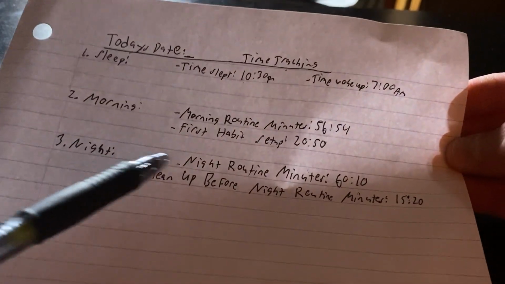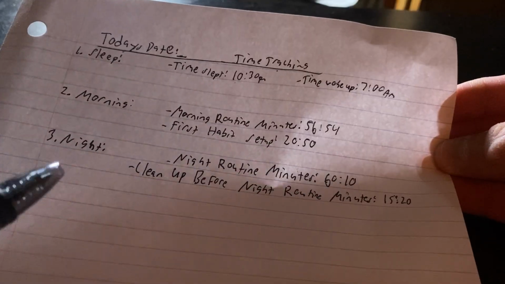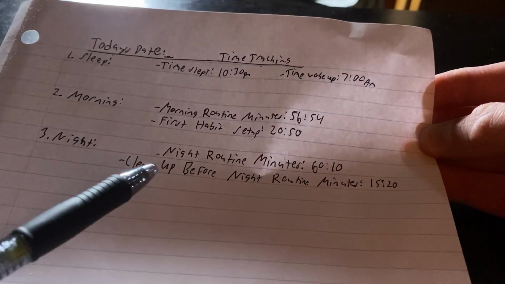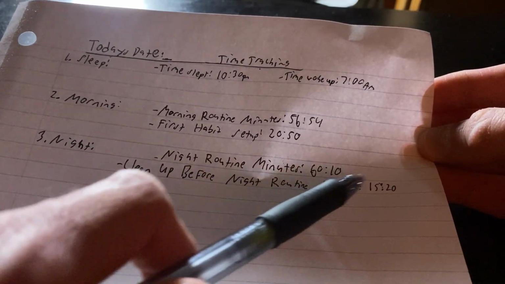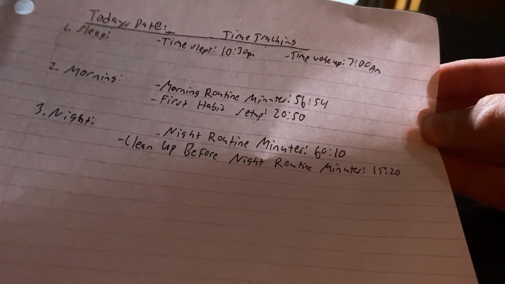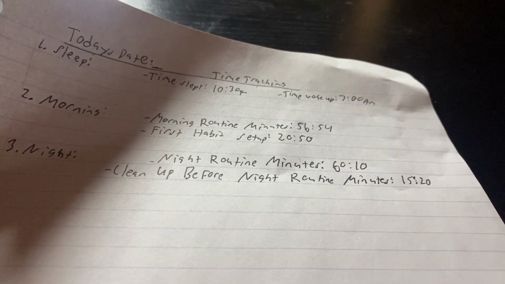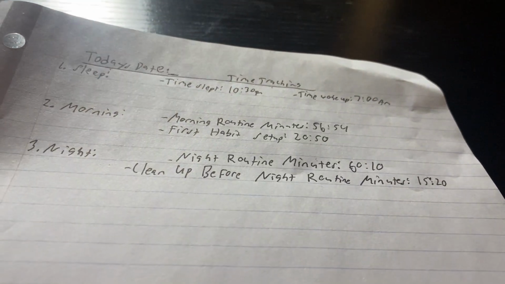And then we have night. Again, you set a timer for total night routine minutes, one timer you can use to keep it simple, and then clean up before night routine minutes. This is everything you need to do to clean up before starting your night routine. Now you stop guessing and now you have actual numbers. That's the whole system. So go try it today.